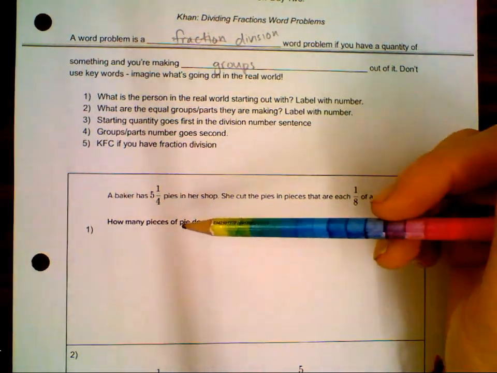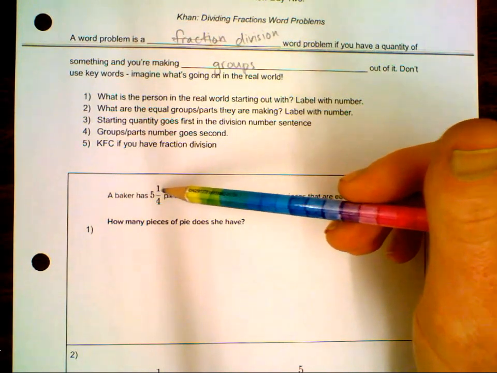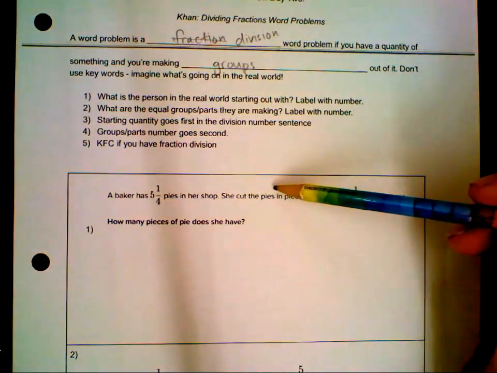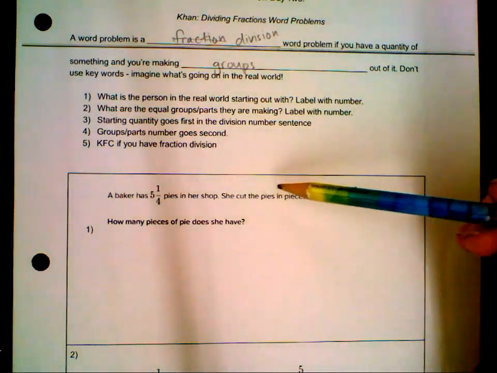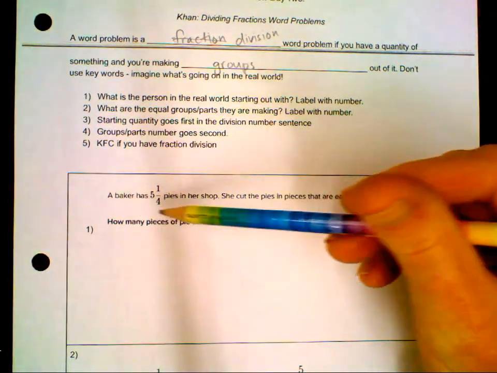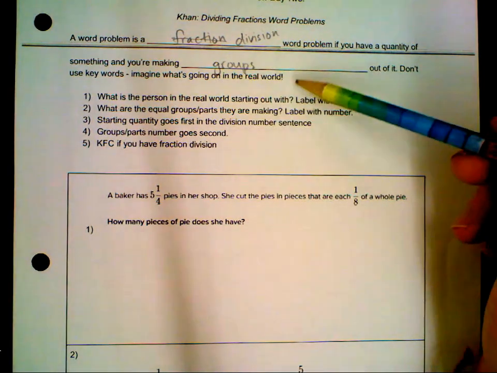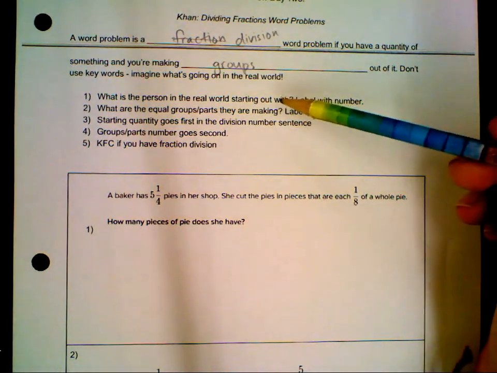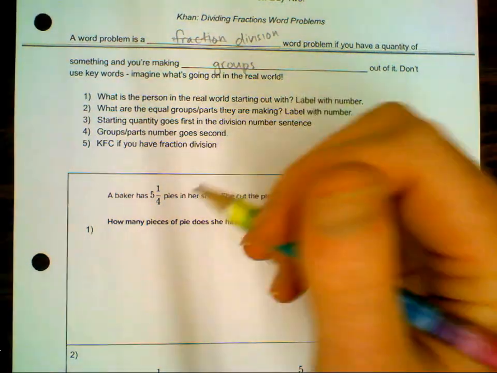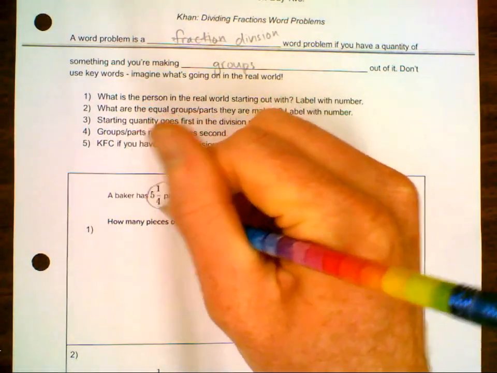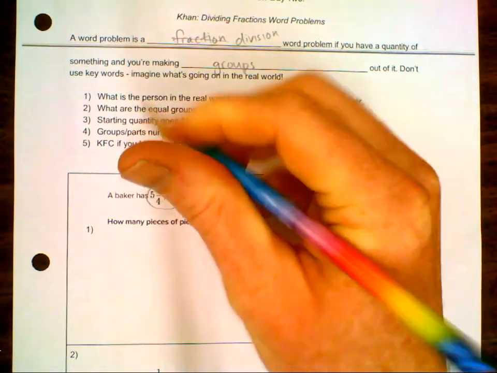So I will read our first problem. A baker has 5 1/4 pies in her shop. She cut the pies in pieces that are each 1/8 of a whole pie. How many pieces of pie does she have? So first I need to identify what the person is starting out with in the real world. So I'm going to circle this and label this 1 for step 1.